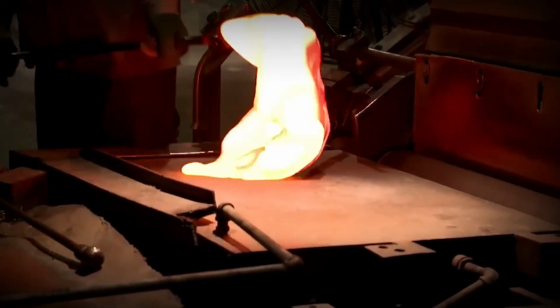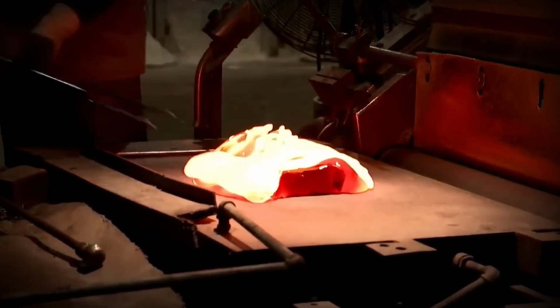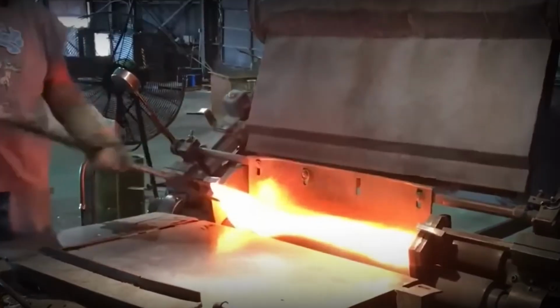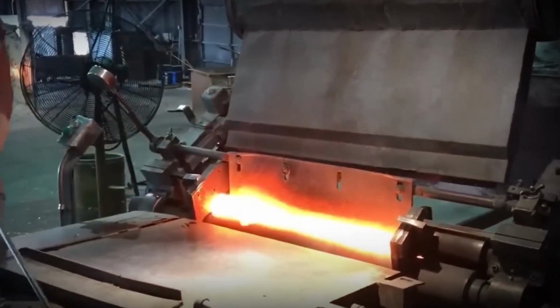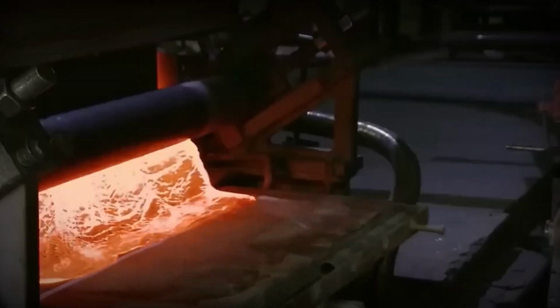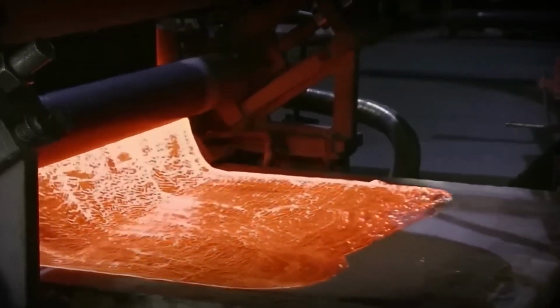Annealing, cooling slowly to reduce stress. After forming, glass is still extremely hot and fragile. Rapid cooling could cause cracks or internal stresses. To prevent this, glass moves through an annealing layer, which is a long, temperature-controlled tunnel.